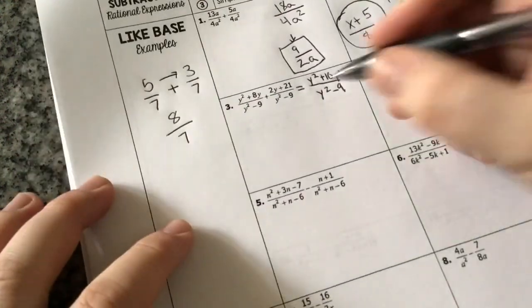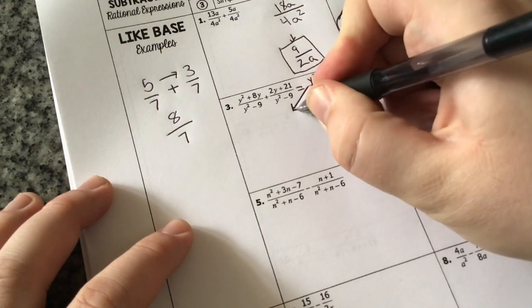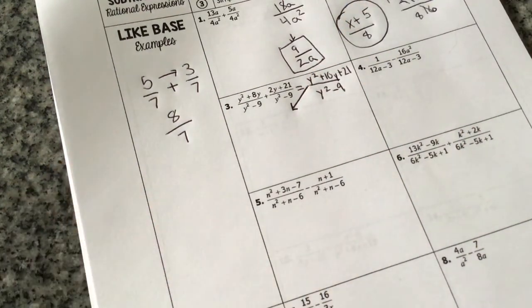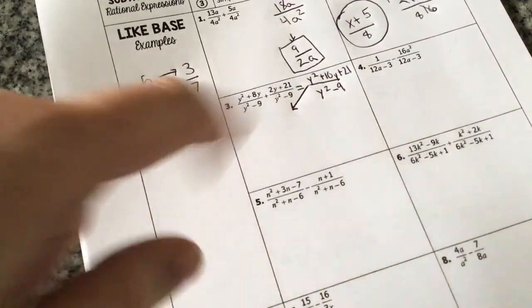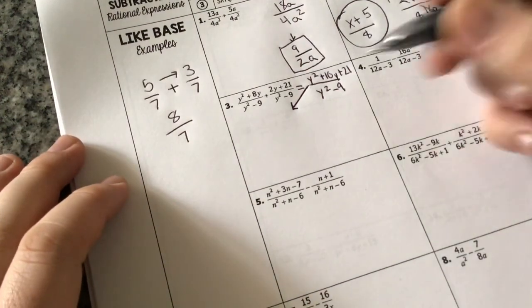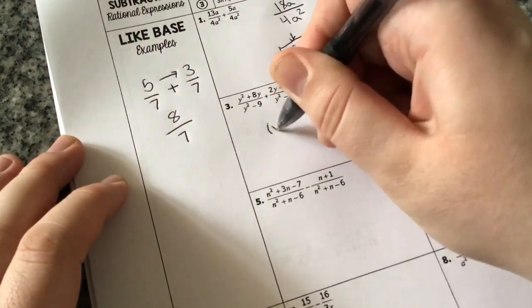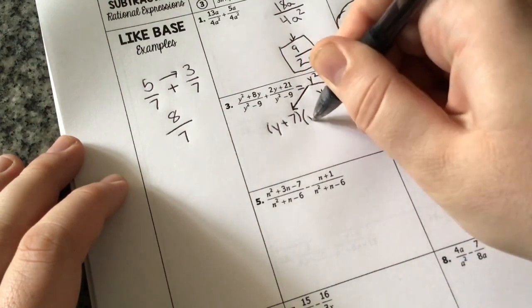If you're having any trouble with the box method, check out a video from about a week ago on the Google Classroom. It's specifically just about box methoding. So if you're like, how are you box methoding this? How do you do that? How are you getting your answer? Check out that video. There's a tutorial just for it. But that's going to end up being y plus 7 and y plus 3.